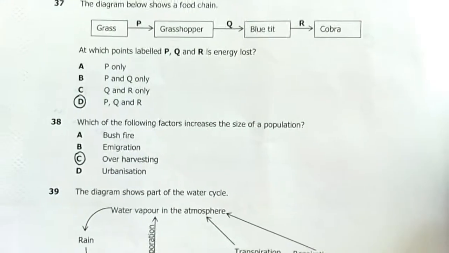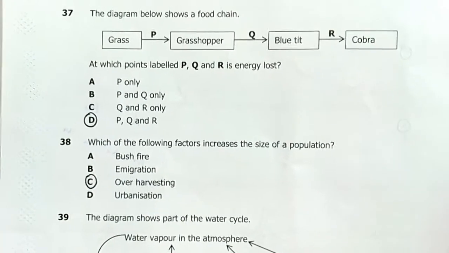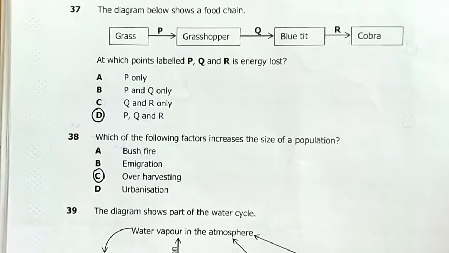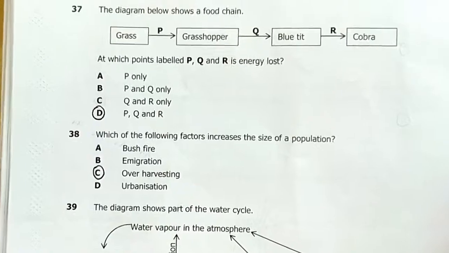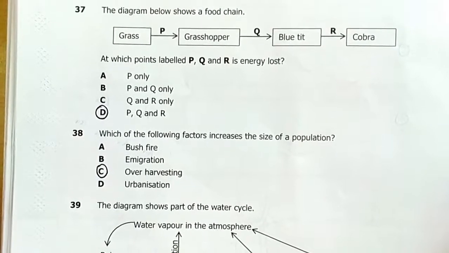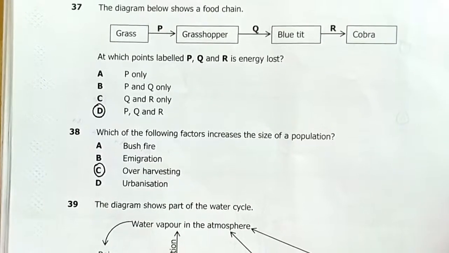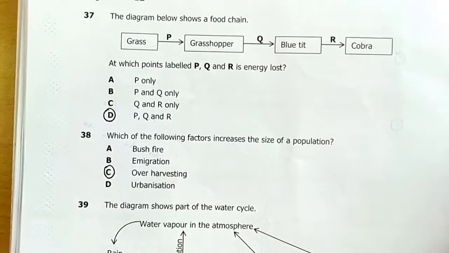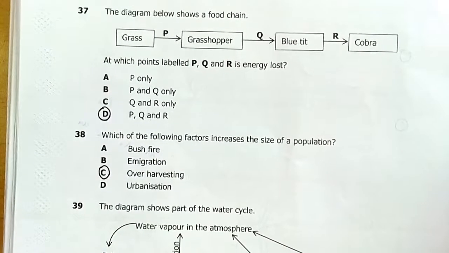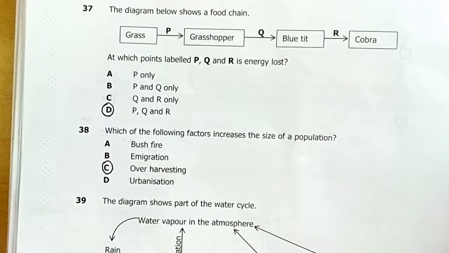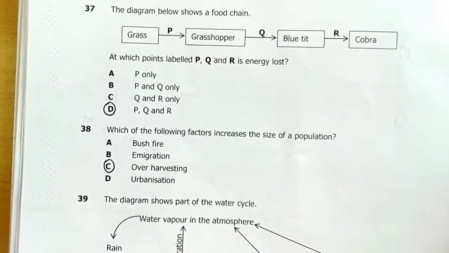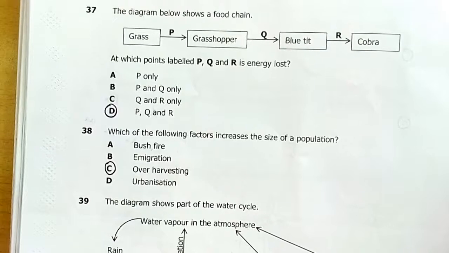38. Which of the following factors increase the size of population? Overharvesting. When there's enough food, there will be enough for more people. So people will be healthier, they'll live longer, they'll reproduce. Bushfires reduce populations of insects and other small organisms.